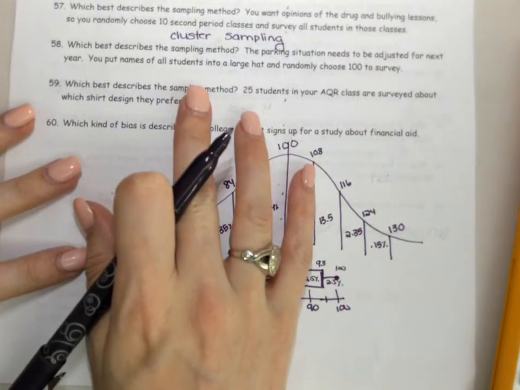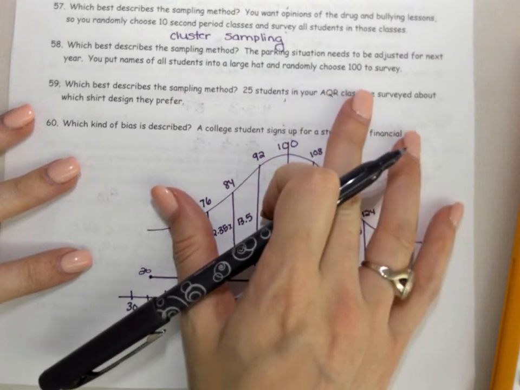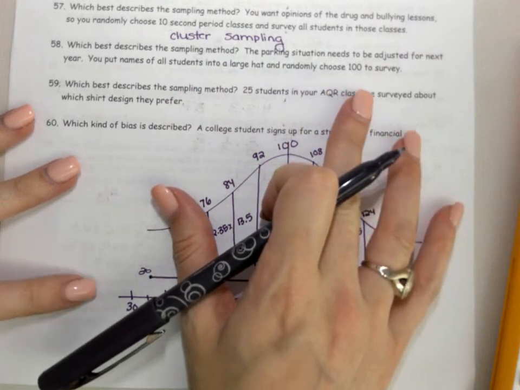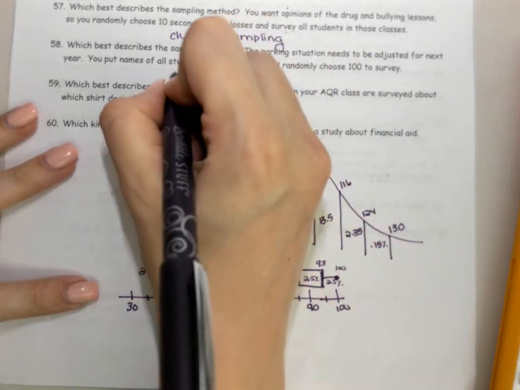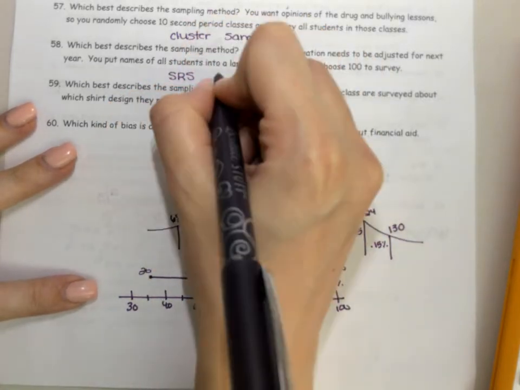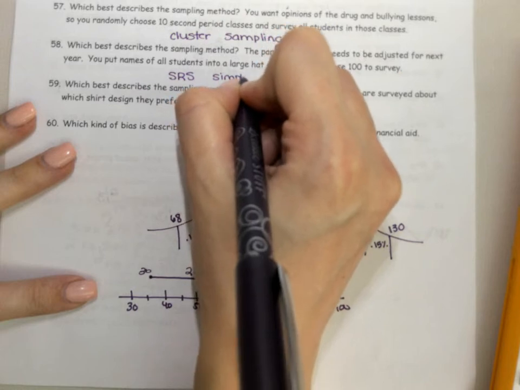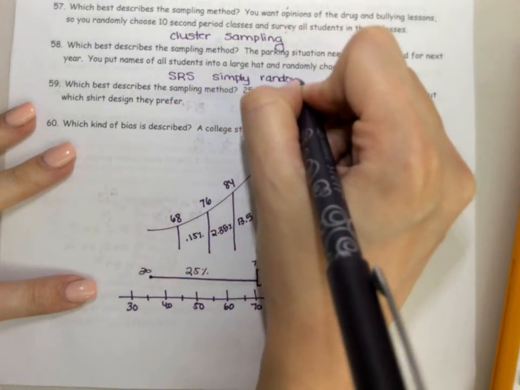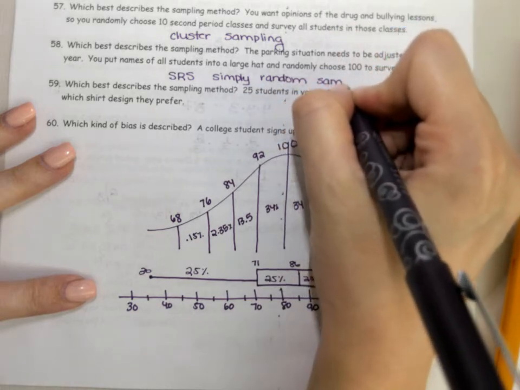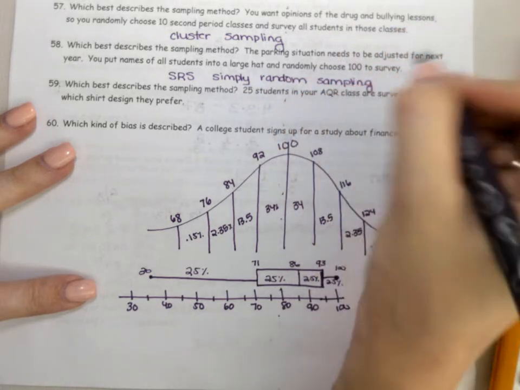Which step best describes the sampling method? The parking situation needs to be adjusted for next year. You put names of all the students in a large hat and randomly choose 100 to survey. So this is called SRS, or simple random sampling. Everyone has an equal opportunity to be chosen.